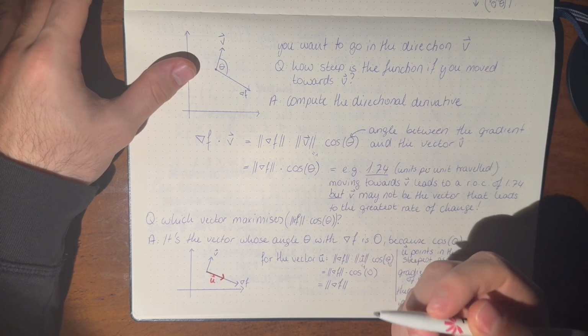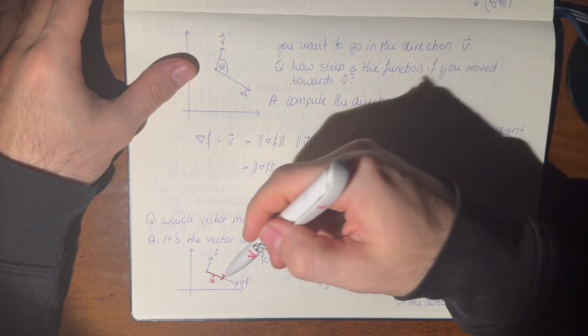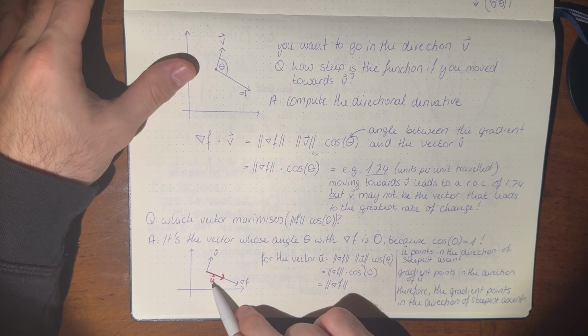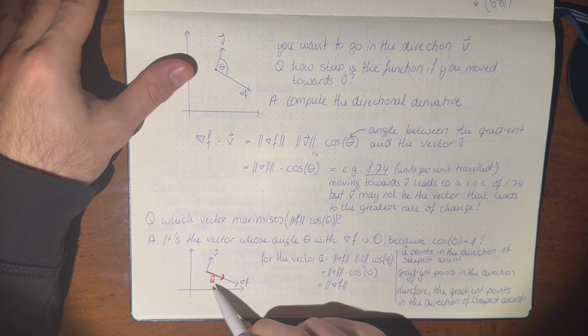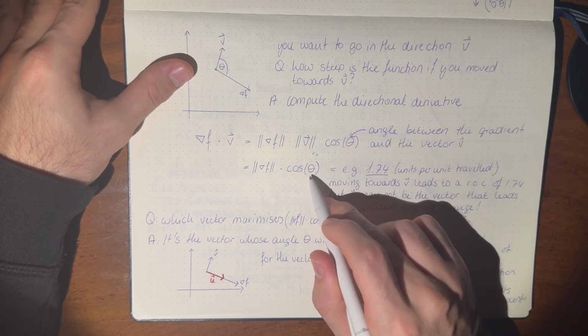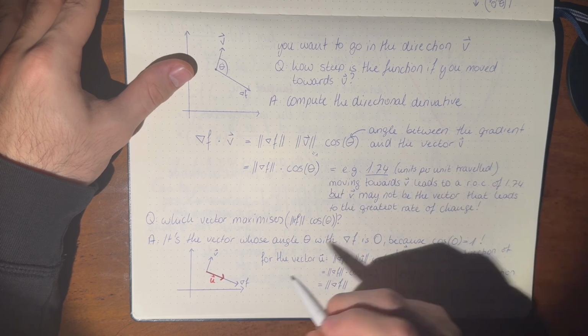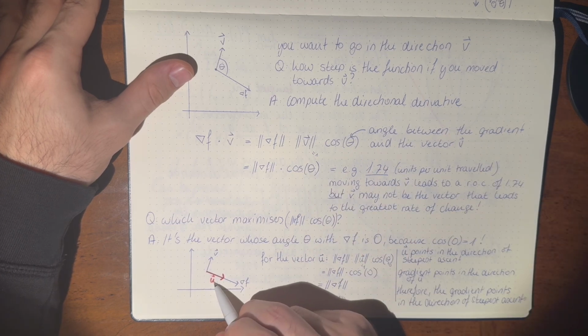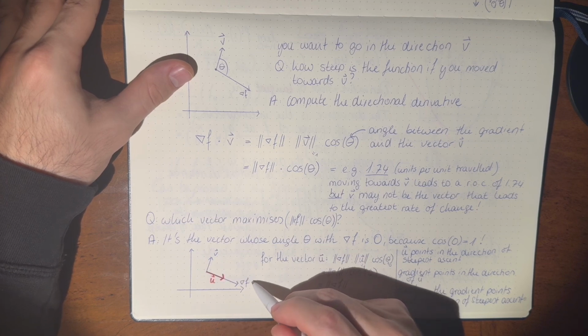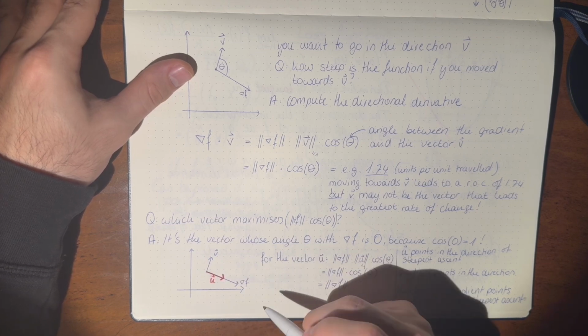And if the angle is 0, then that vector points in the same direction as the gradient. And because this vector definitely points in the direction of steepest descent, since the cosine of 0 is 1, that's the maximum, the gradient, which points in the same direction, must therefore also point in the direction of steepest descent.